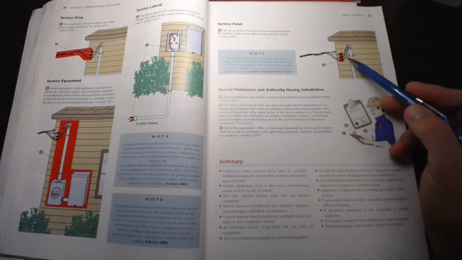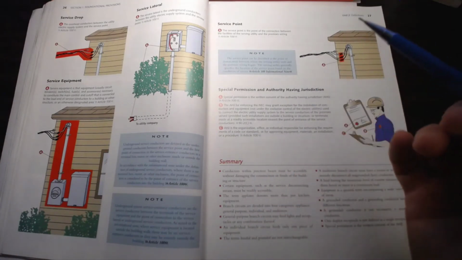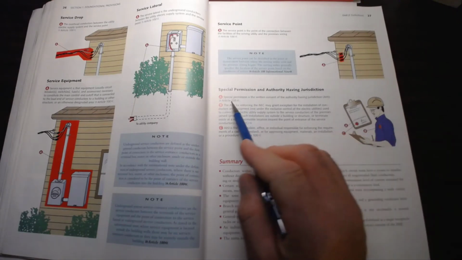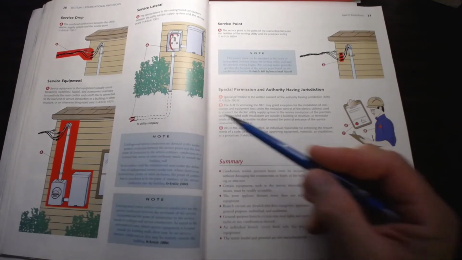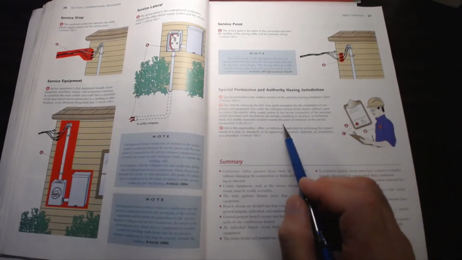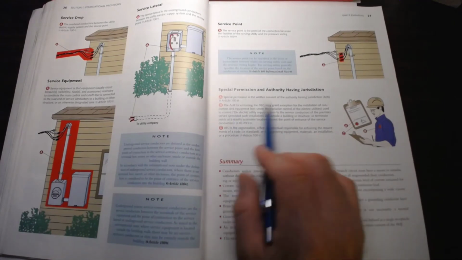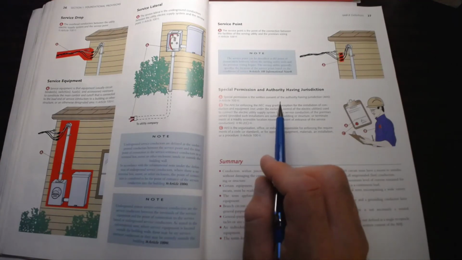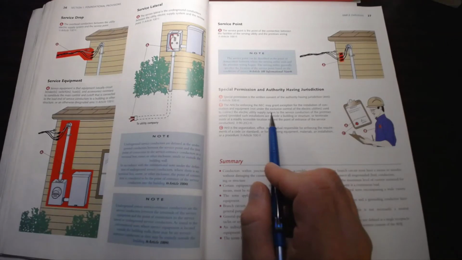Whoever provides the power will have all of the drawings and everything laid out exactly how they want it for inspection. And then the authority having jurisdiction honors what the utility wants if it's within the National Electrical Code, so at minimum requirements. So these are some things to consider. The authority having jurisdiction is typically the county for unincorporated areas and the city for incorporated areas.